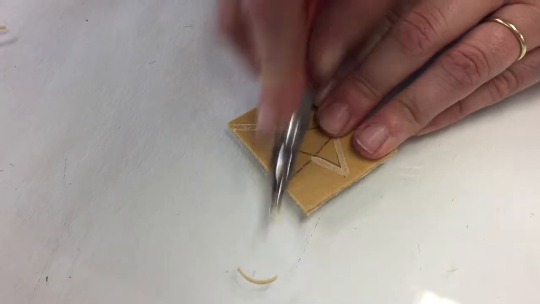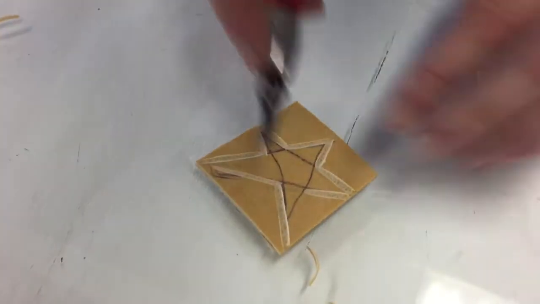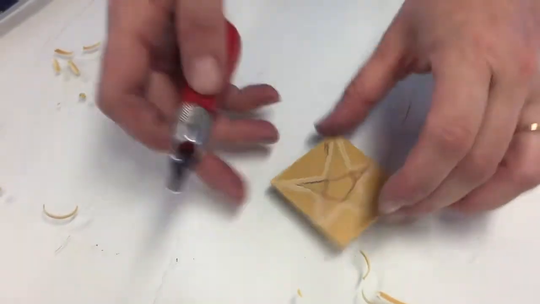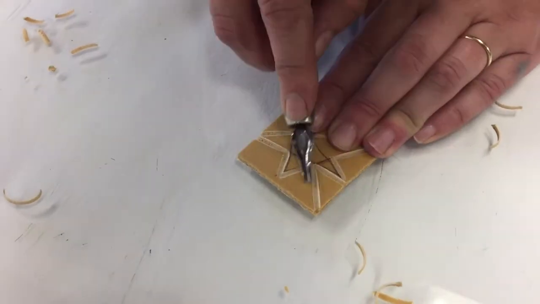So again, carving away from yourself. Now that I have the outline, I can carve the background.